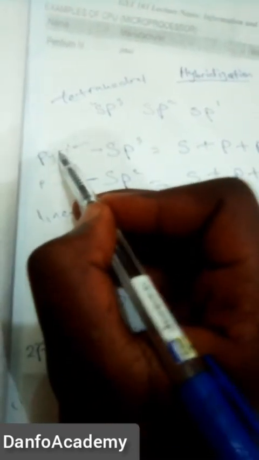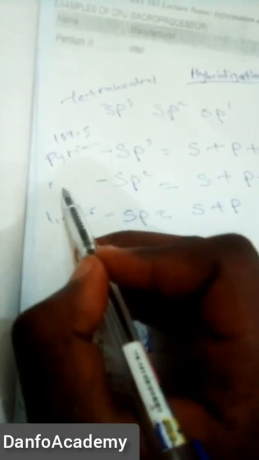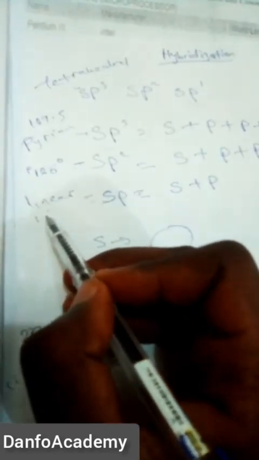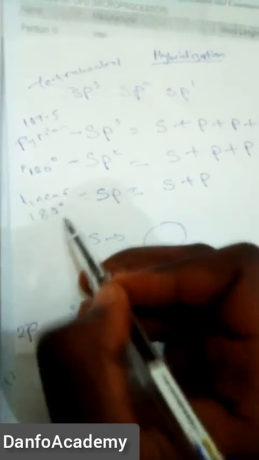Now sp3 has an angle of 109.5 degrees, while your sp2 has an angle of 120 degrees, while the sp, which is linear, has an angle of 180 degrees.